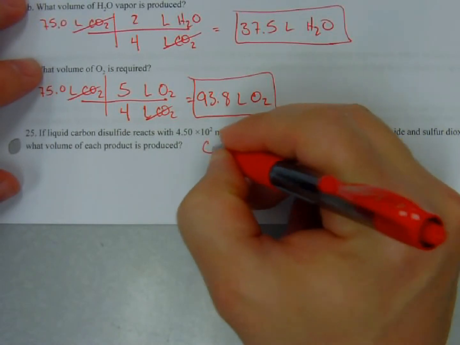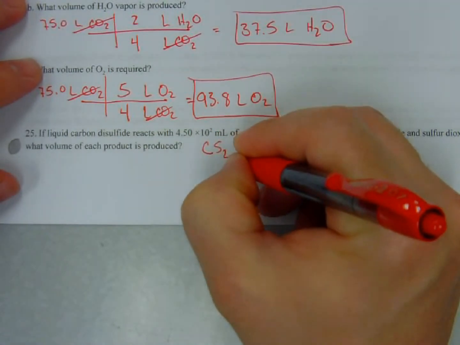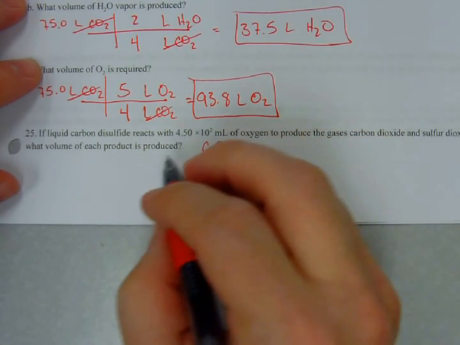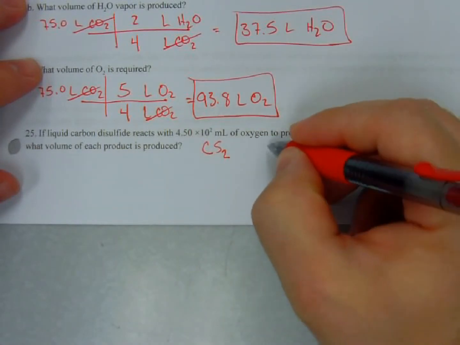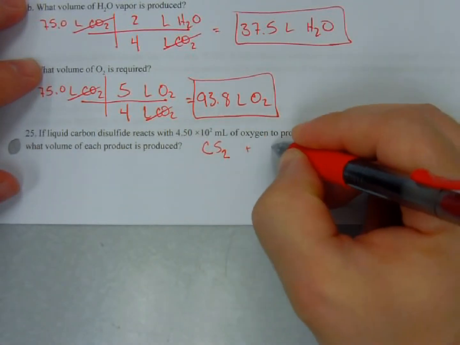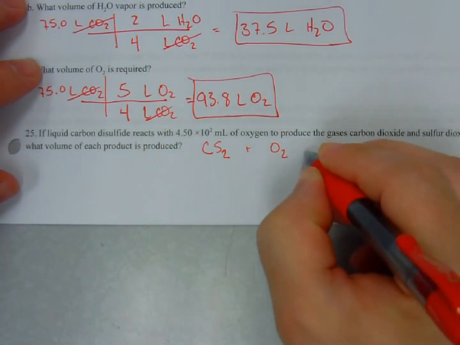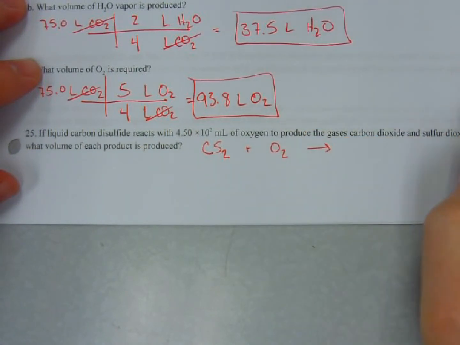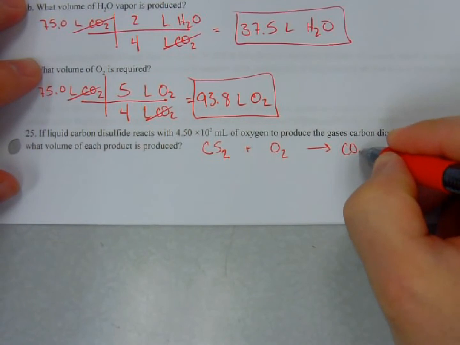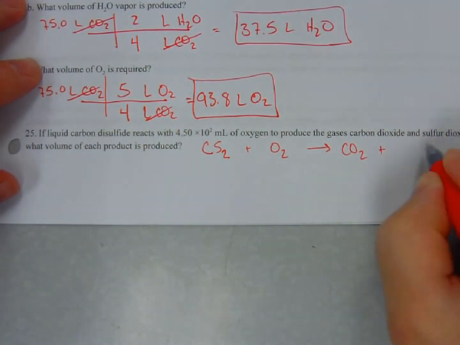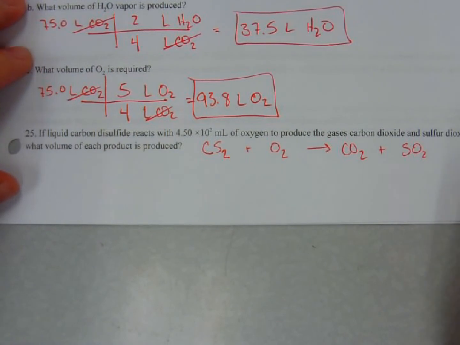So carbon disulfide reacts with oxygen to produce carbon dioxide and sulfur dioxide. All right, let's get this balanced up here.